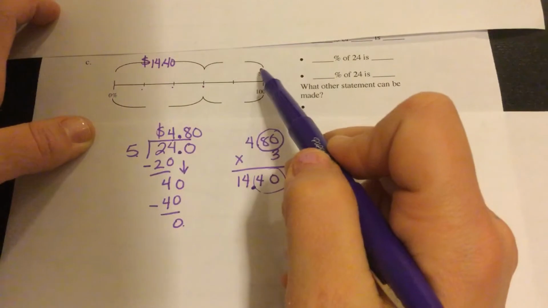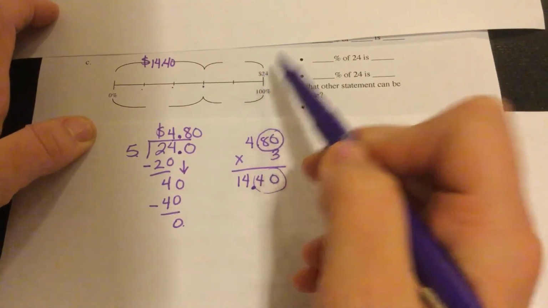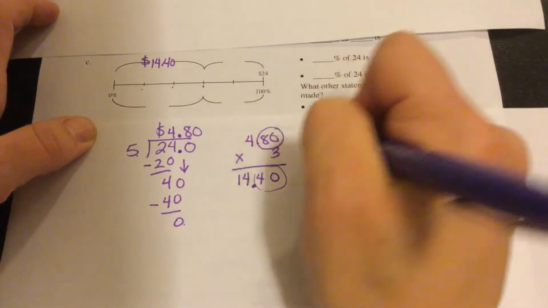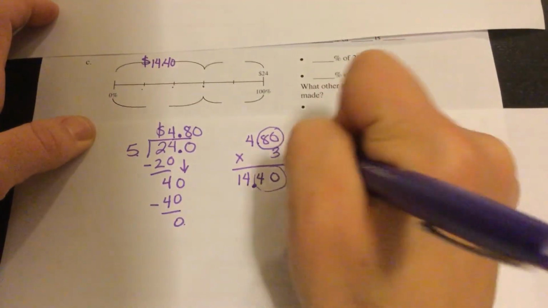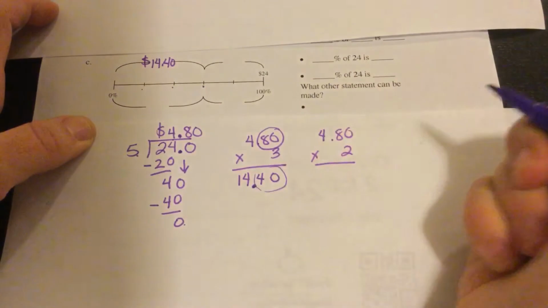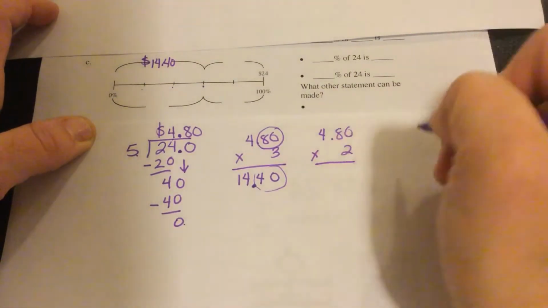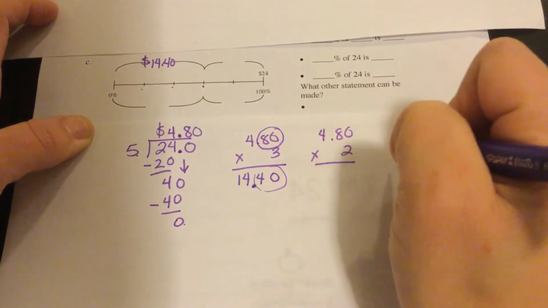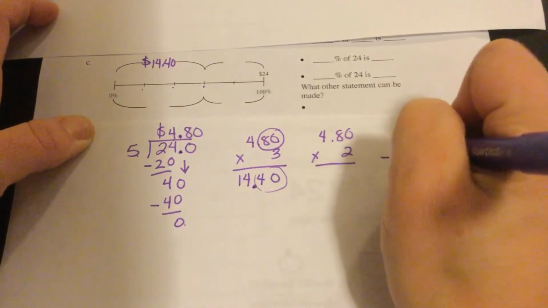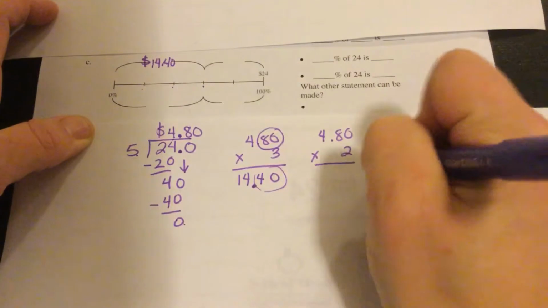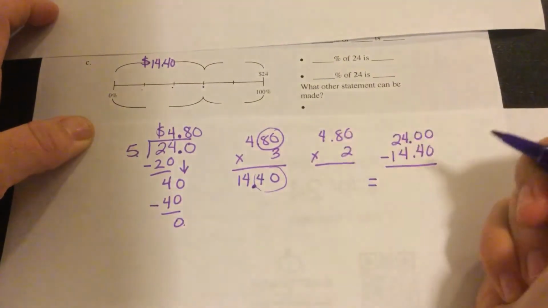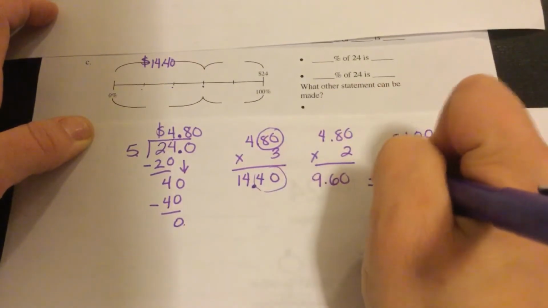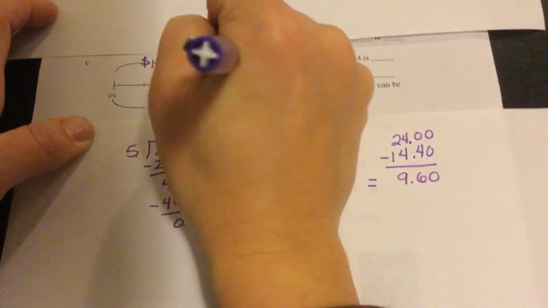I can use subtraction to calculate the leftover amount, or I could use multiplication. Either way would work fine. I could take $4.80 times 2 to find this amount, or I could take $24 minus $14.40. Either one is going to give me the same answer. In this case, my answer is $9.60 for both of these.